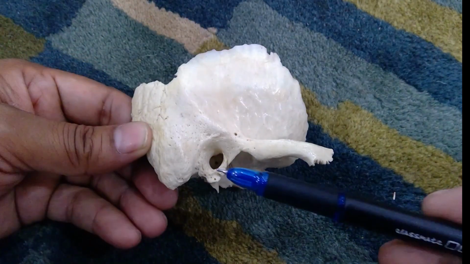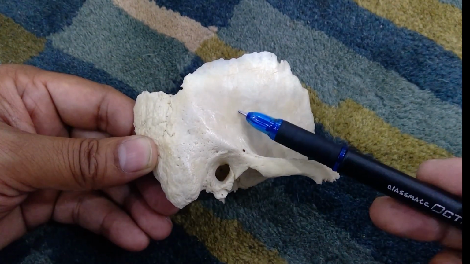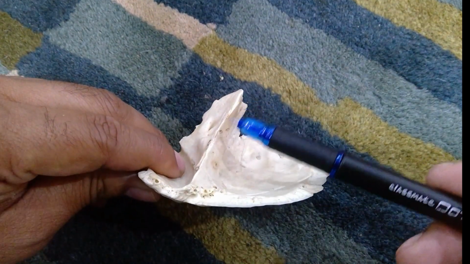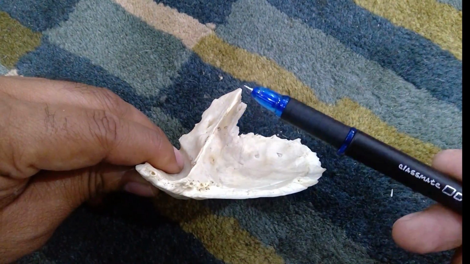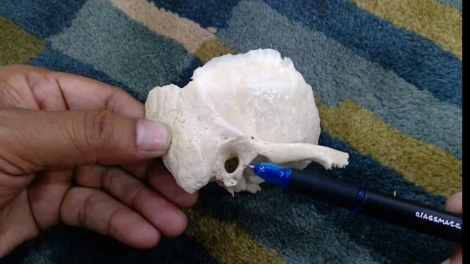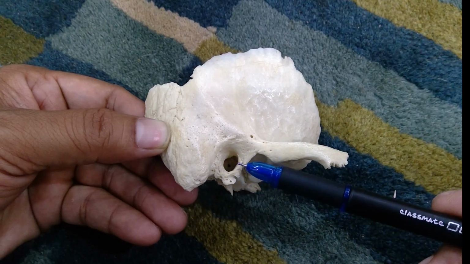I repeat: tympanic bone, mastoid process, squamous portion of temporal bone (squama), and petrosa, which is the petrous portion of the temporal bone. Coming on to the first portion of the temporal bone, which is the tympanic bone.